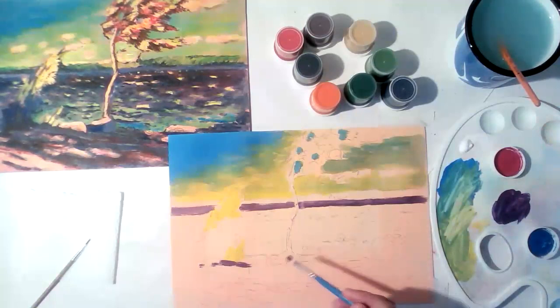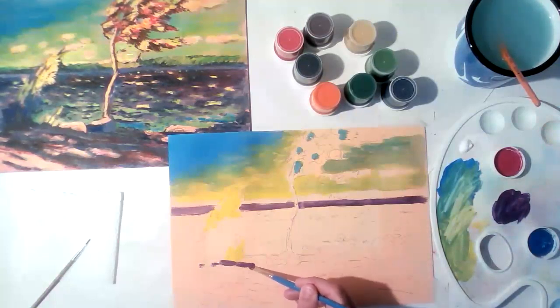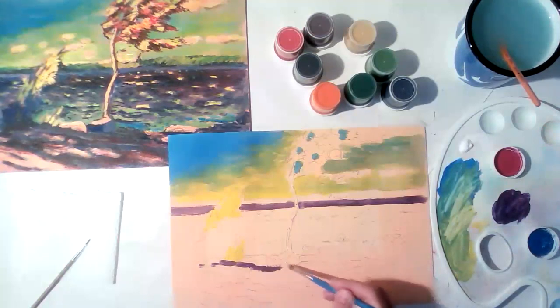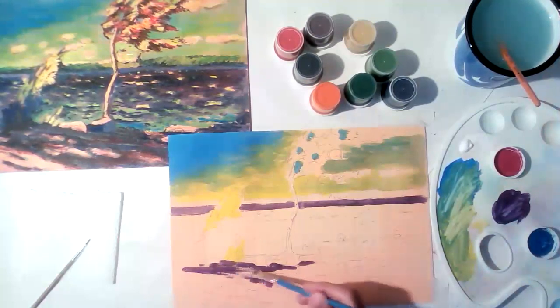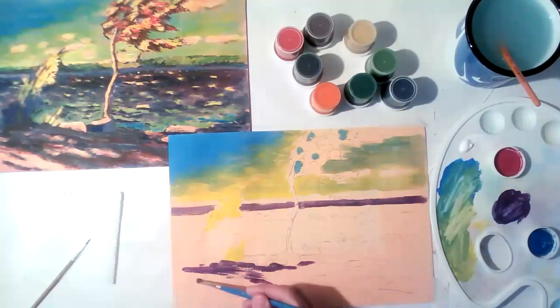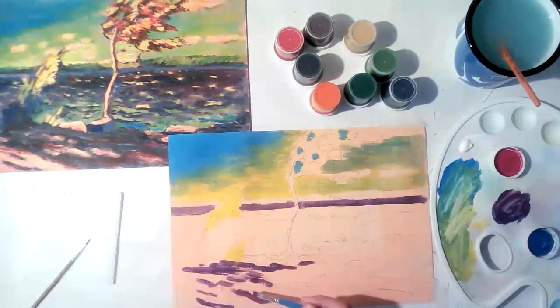And then you can go darkening up. Be careful, watch where your lights are. It doesn't have to be exactly like the MacDonald painting, but you mark for yourself, okay, this will be the light area, so just carefully don't go over.